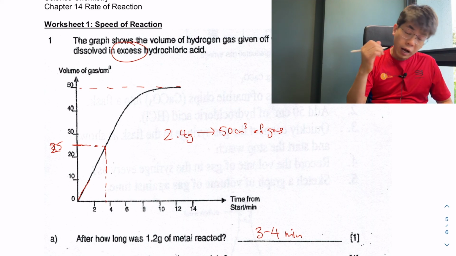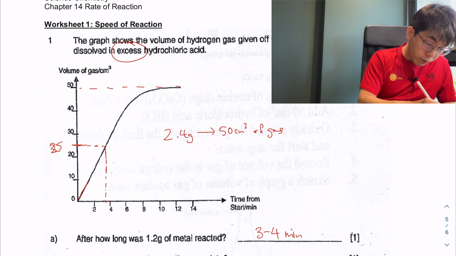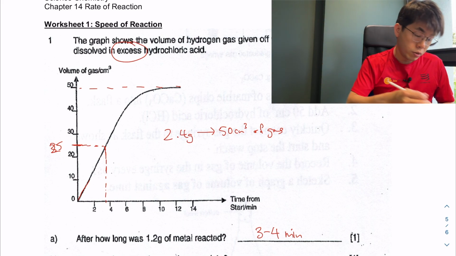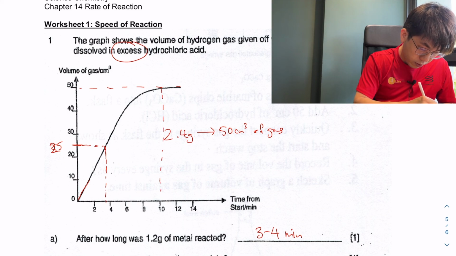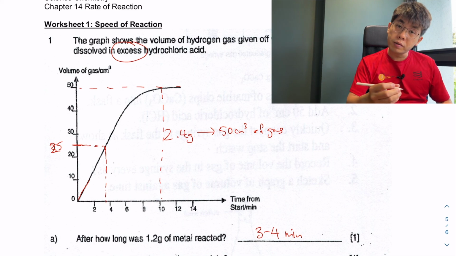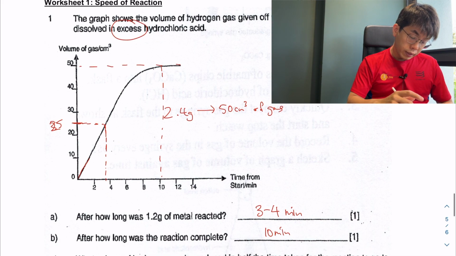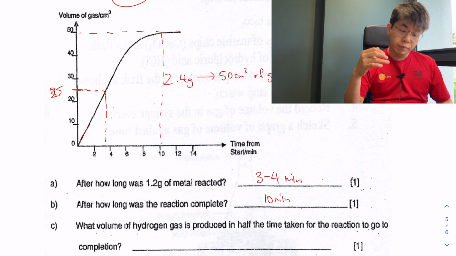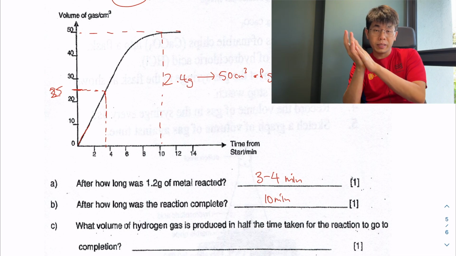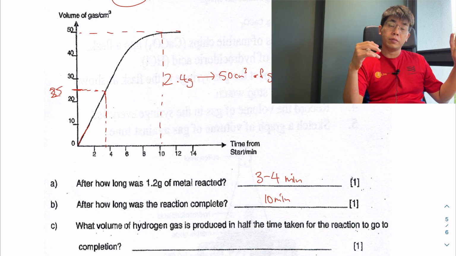Now, after how long has the reaction completed? The reaction is complete when the gradient reaches 0. I guess it's somewhere around here. I can take maybe about 10 minutes. Next, the volume of hydrogen gas produced in half the time taken for the reaction to complete. Half the time as compared to half the metal is different.